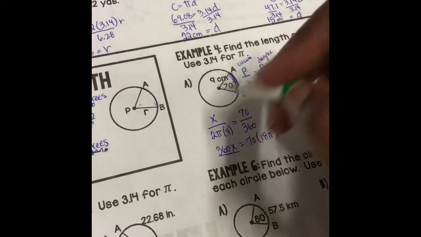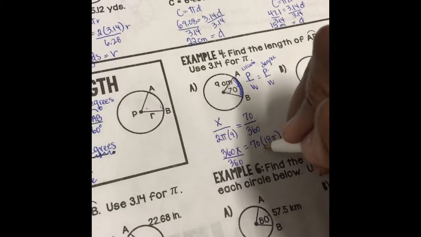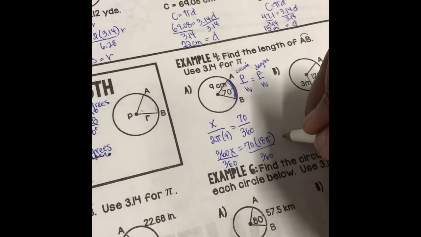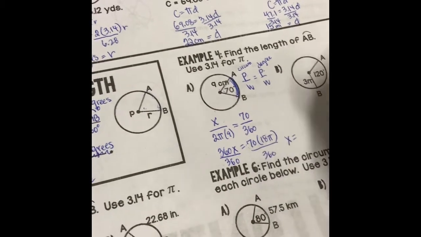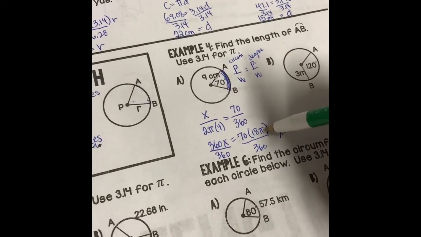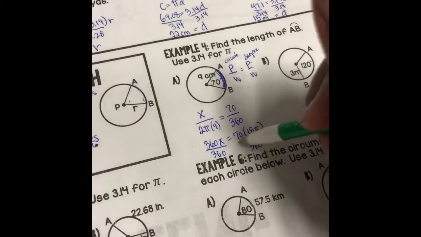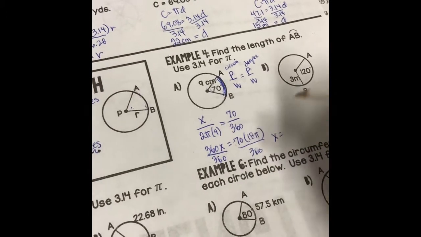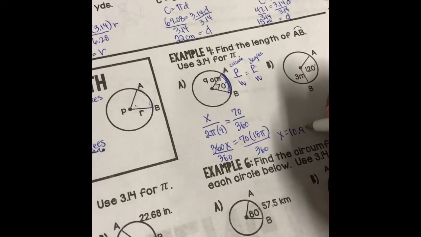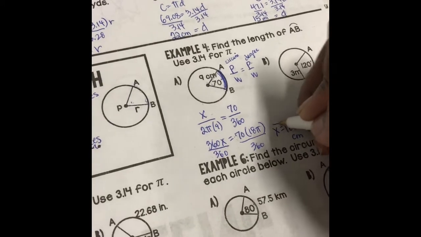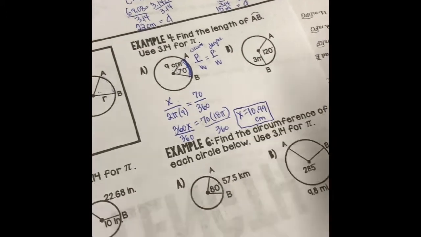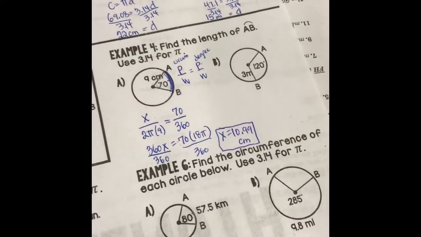How long is this in centimeters? We're going to divide both sides by 360 to solve, and that gives me x is equal to, when you plug this into the calculator, 70 times 18 pi, and you use 3.14 right there, equals, and then you divide that by 360, you get 10.99 centimeters. Okay?